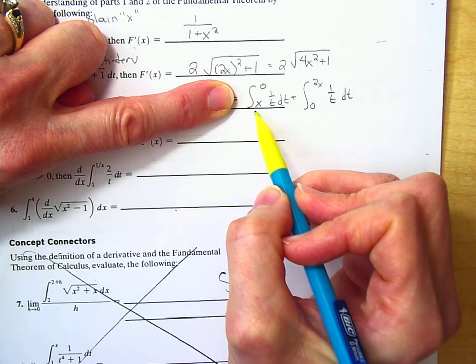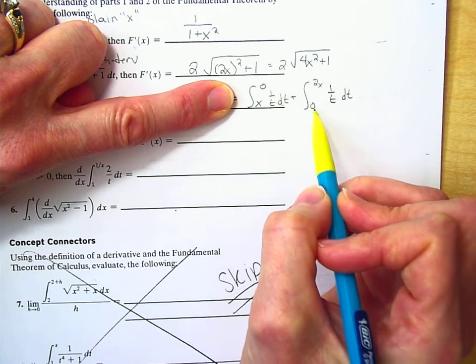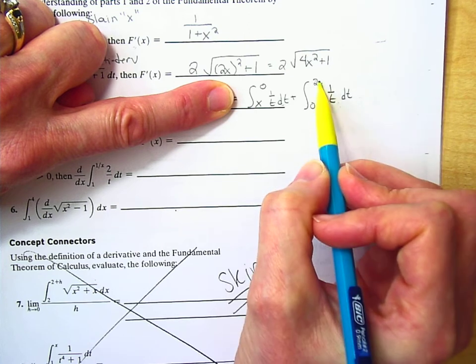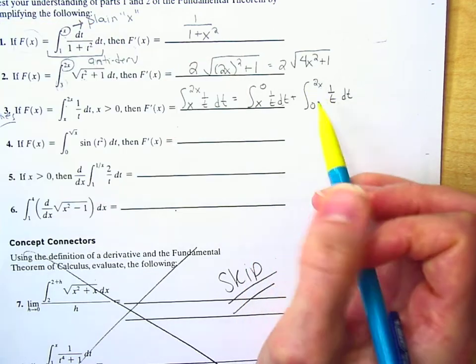And if you can think about it, if I'm taking the area from 0 to x, and I'm adding it to this area from 0 to 2x, that's going to be the same as the area from x to 2x.